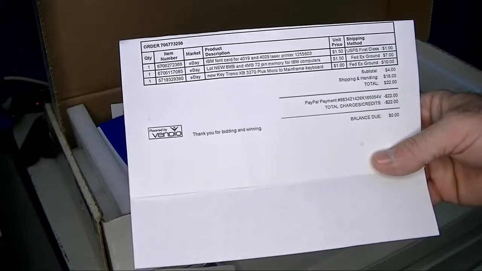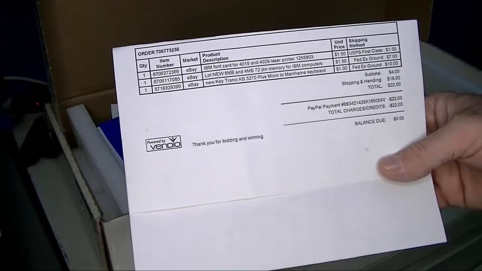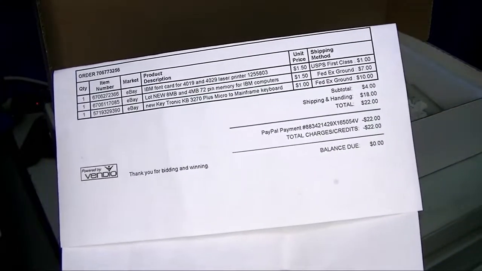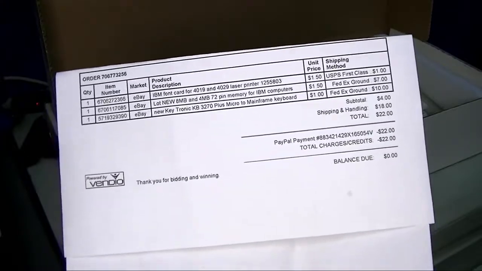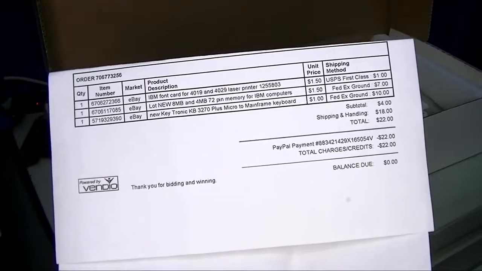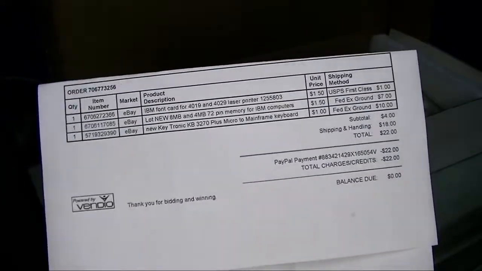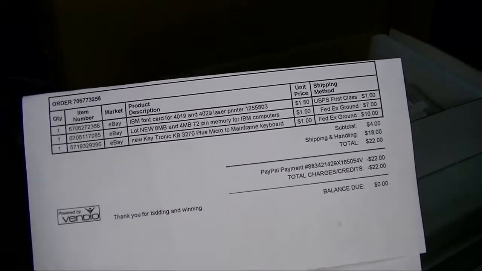So the FedEx portion of the keyboard is $10 to ship it. For the memory, $7 to ship it. So it must have been quite a bit of memory modules, and then the font cartridge being $1 to ship. So FedEx made more money on this.